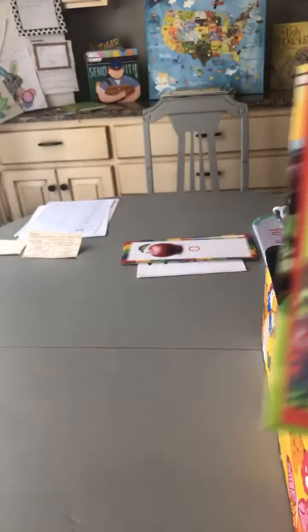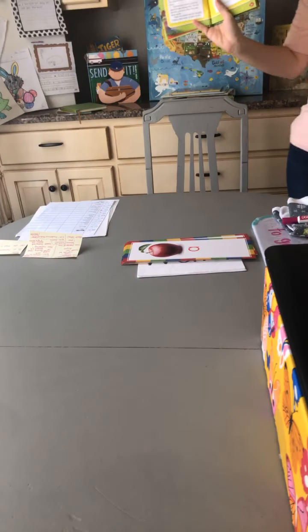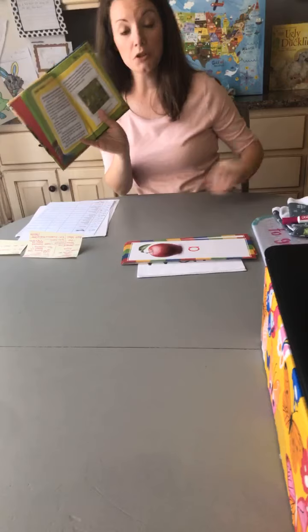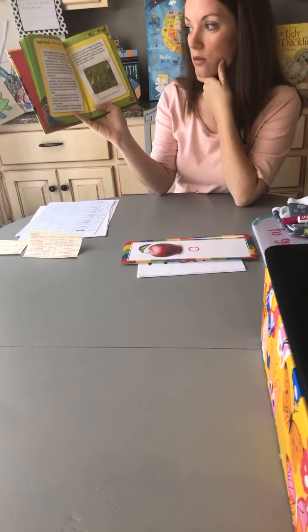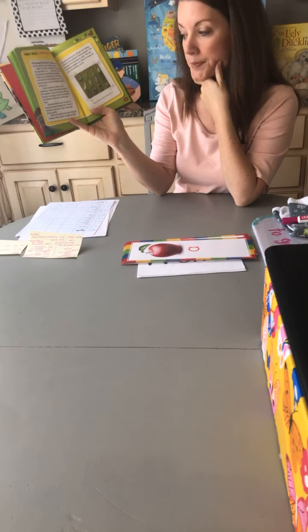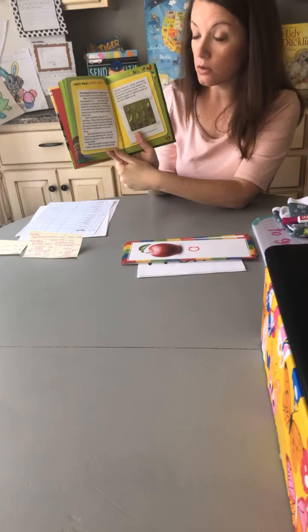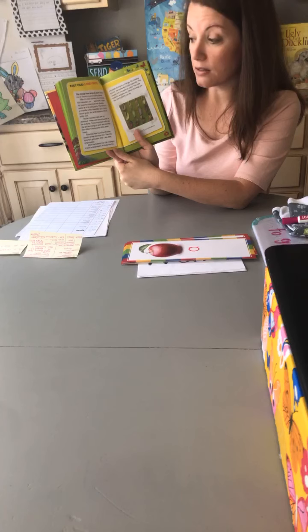Now, on this page, this talks about a fun fact. This is a true fact, which means this is informational writing. This is about what happens inside of the chrysalis, the cocoon. The change from larva to adult insect is one of nature's most amazing events.